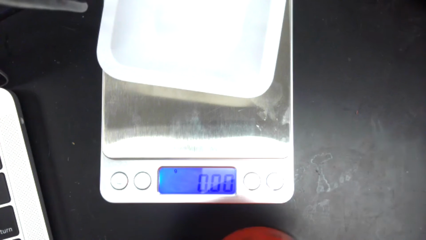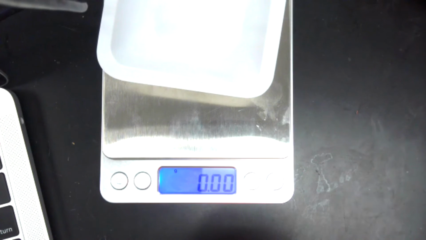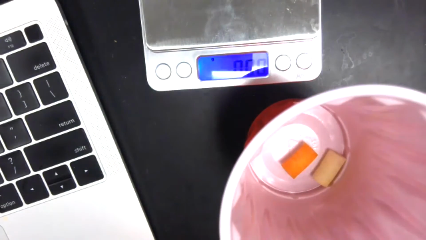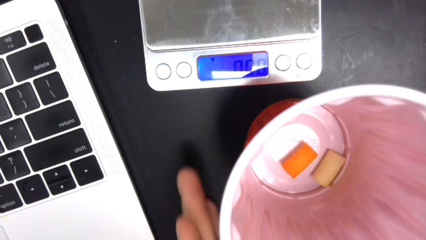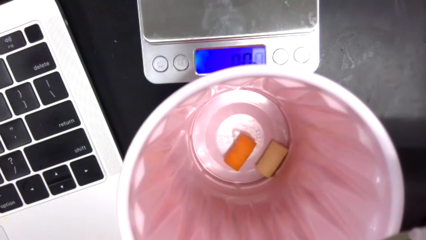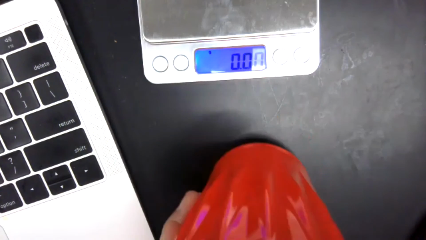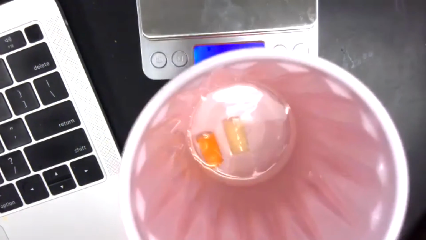So I'm going to take my flask, and put just enough to cover. Let me see here. Yeah, I think that's good.